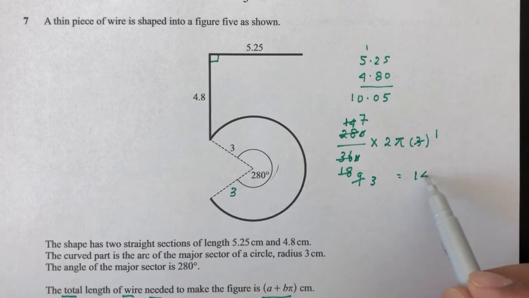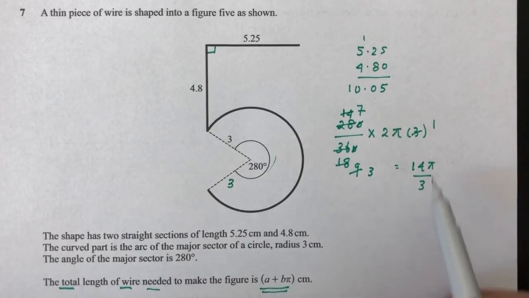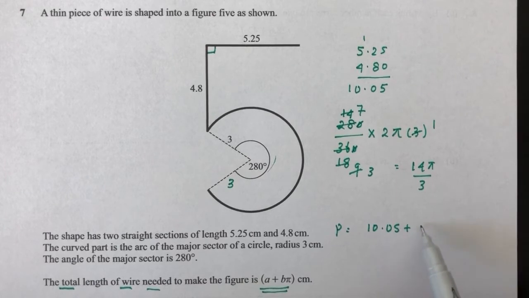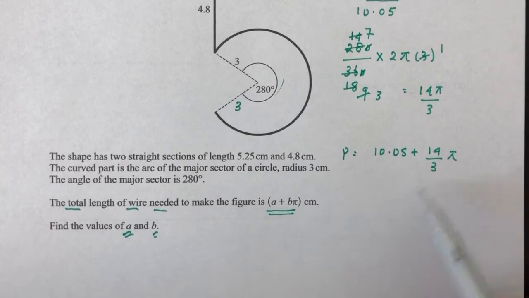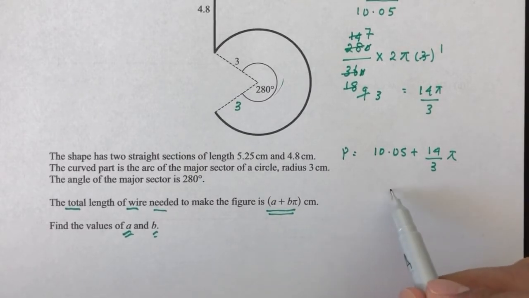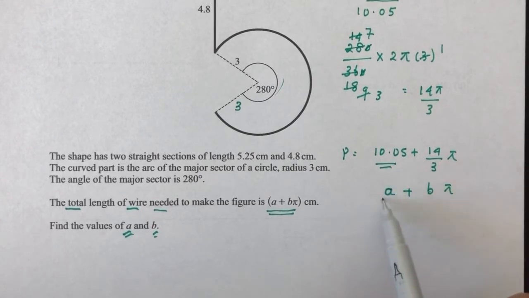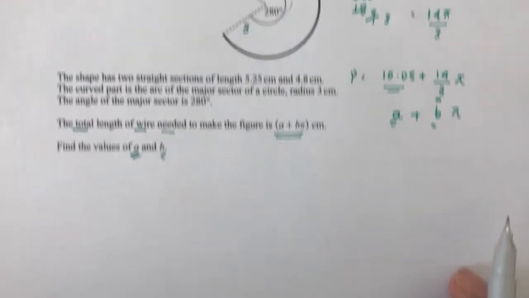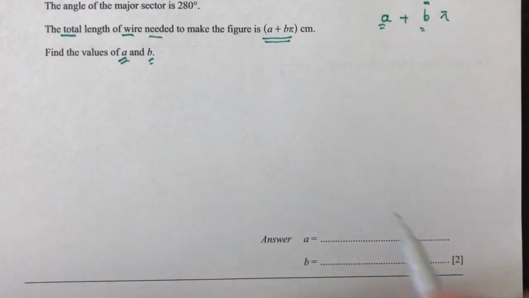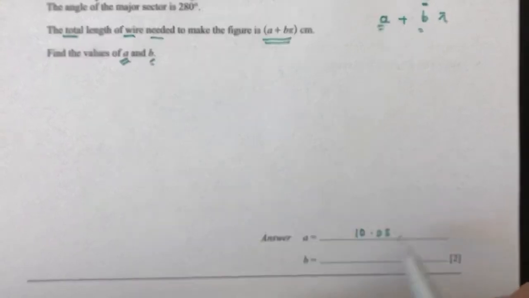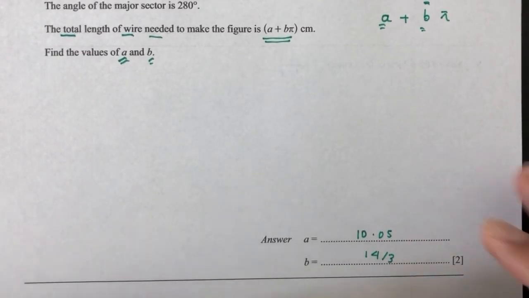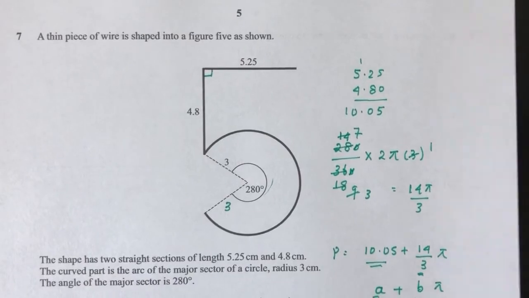So it will become 14 pi over 3 for this part. Now the perimeter, we have to add those two. So P will be 10.05 plus 14 over 3 pi. Comparing the numbers here, it needs to be A plus B pi. So A is this value, B will be this value. We can write this down: A is 10.05 and B will be 14 over 3. And that is question number 7.